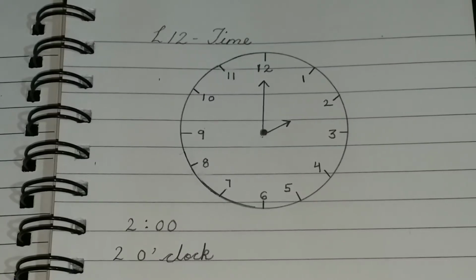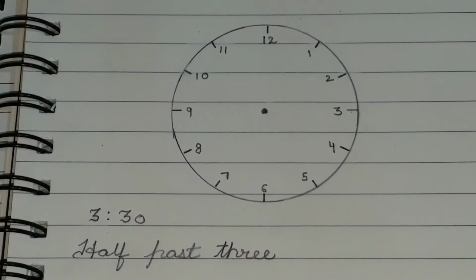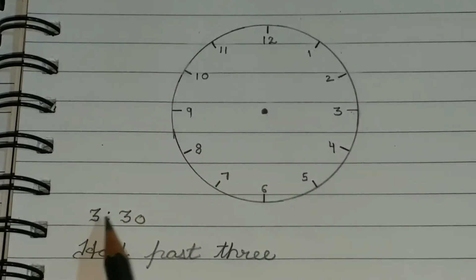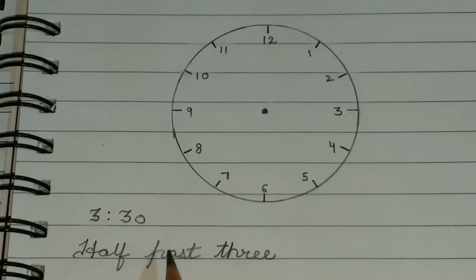Now let's move further. Now children, on this clock we have to show the time 3:30. It is also called 3:30. In Hindi it is called as 3:30. इसका मतलब होता है 3:30 हो चुका है. Okay? Now to show the time 3:30 on the clock, you again have to draw the hands of the clock.